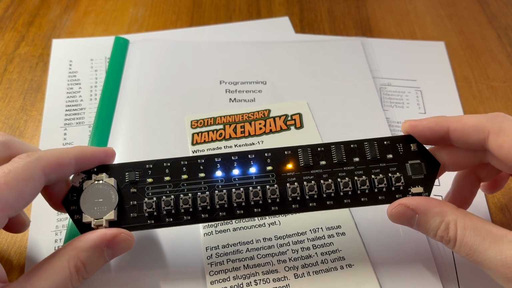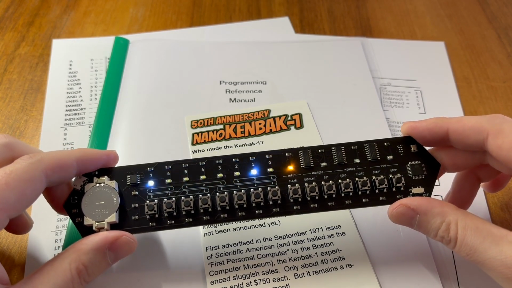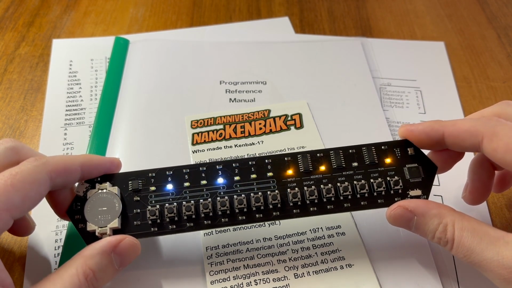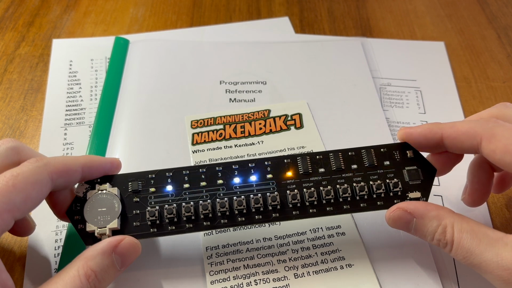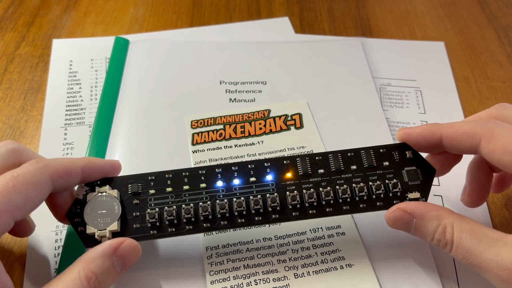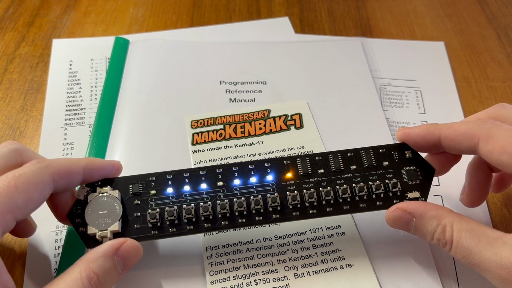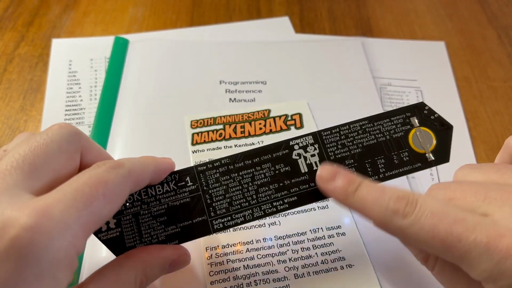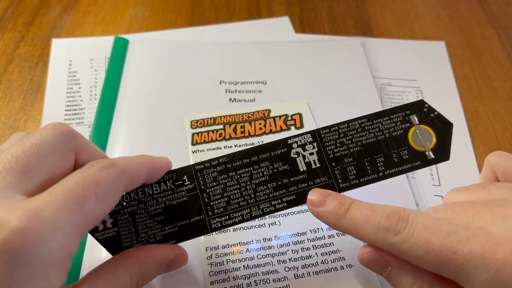This is the nanoKenbak-1. It's a reproduction of the Kenbak-1 personal computer, which was created in 1971 by John Blankenbaker. The Kenbak-1 is widely considered to be the first commercially available personal computer. This modern reproduction is created by Chris Davis of Adwater Stir and uses the software by Mark Wilson.